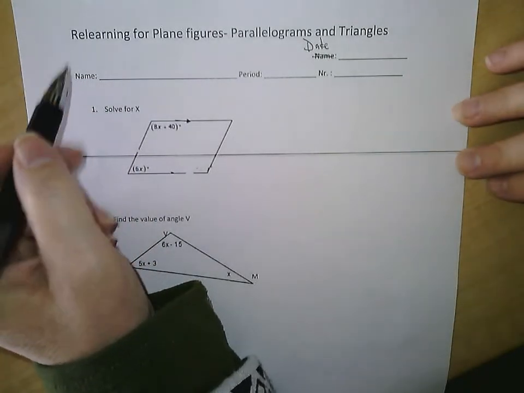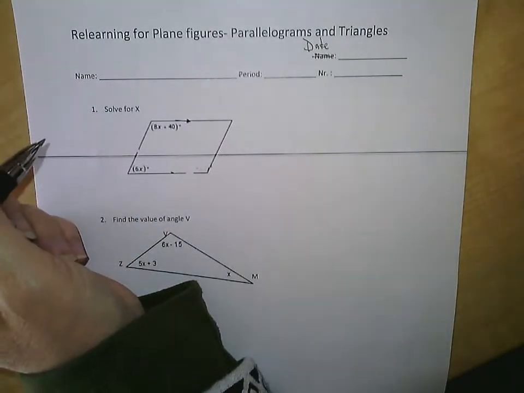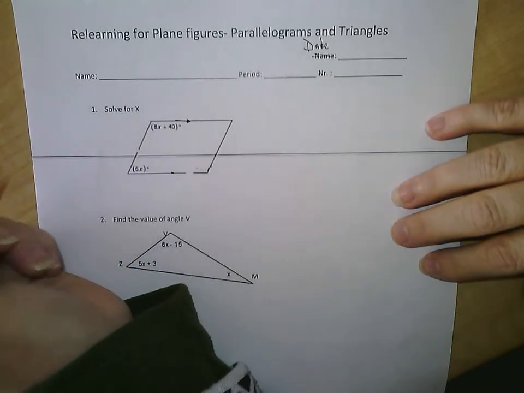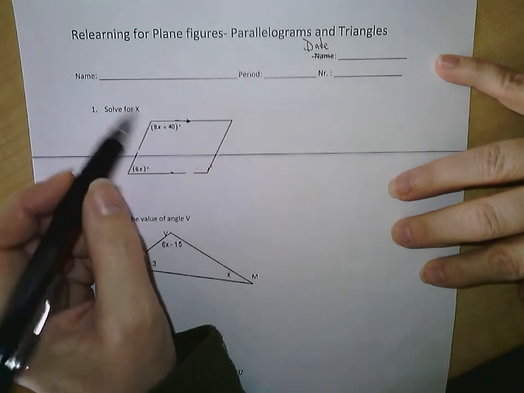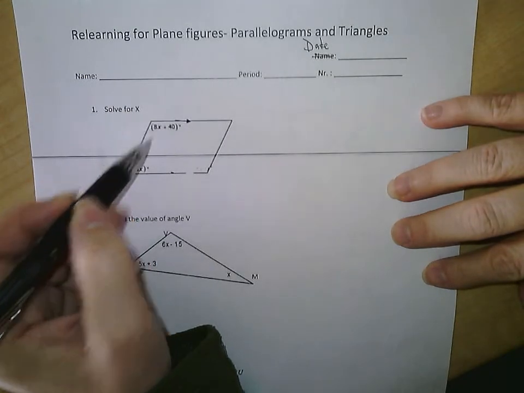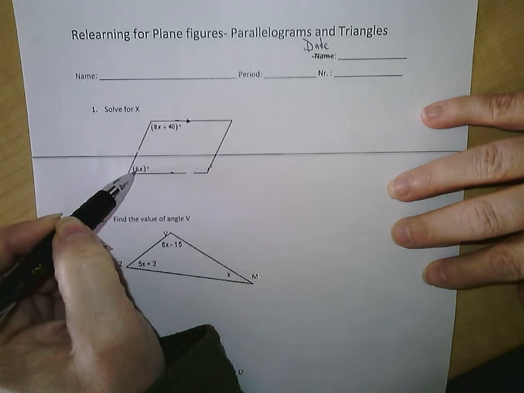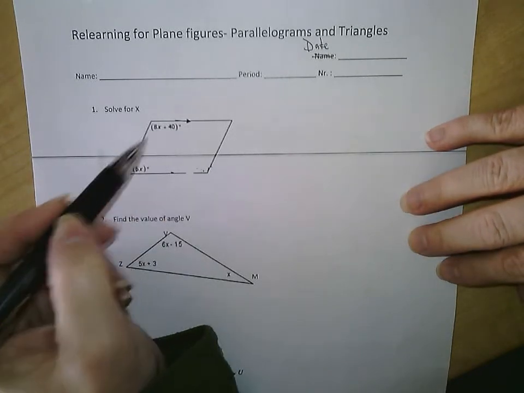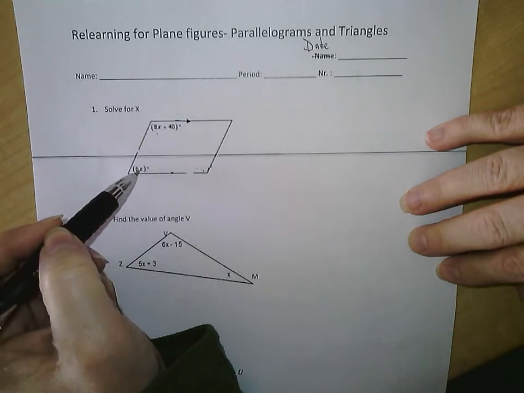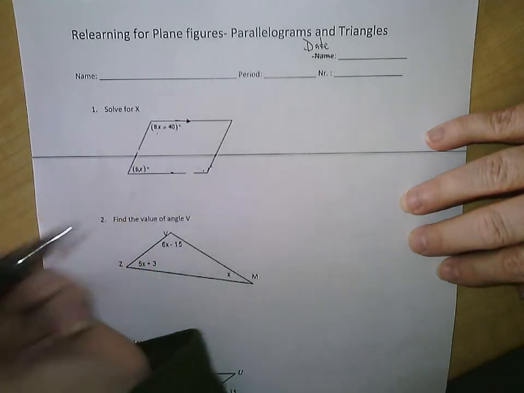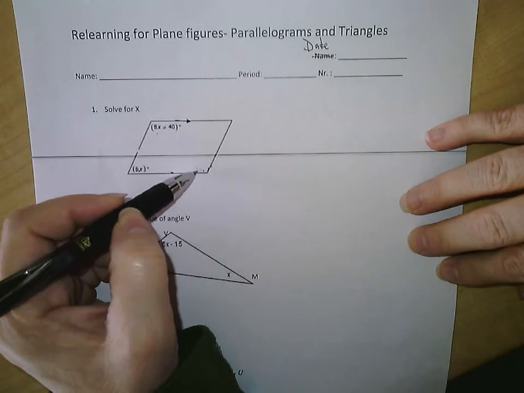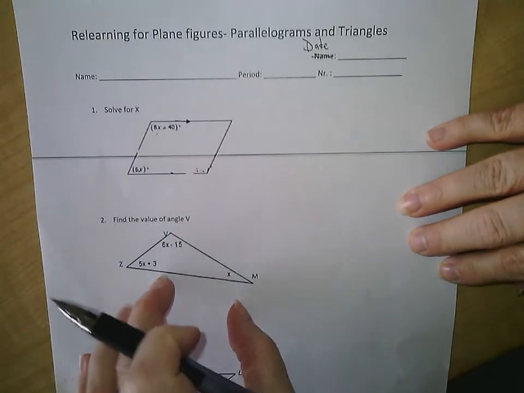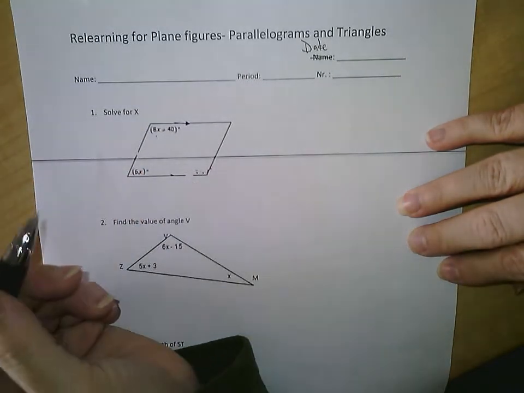There's two main factors that we have to keep in mind for the parallelograms and for the triangles. Especially for parallelograms, when angles are next to each other, they add to 180, and when the angles are across from each other, they are equal. Next to each other, they're 180, and across from each other, they're equal. When we're looking at triangles, there's a little bit special things. We'll look at those for number 2, but right now we're just looking at the parallelograms.